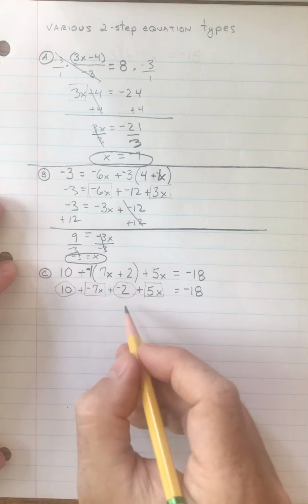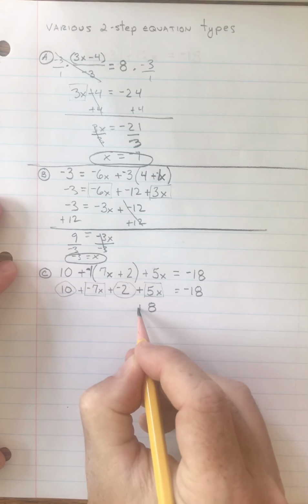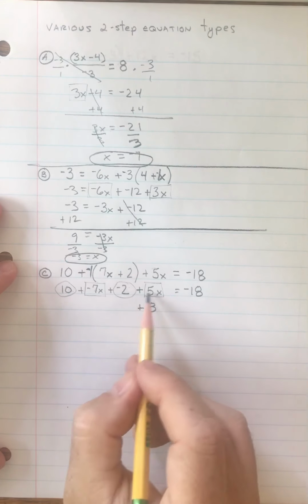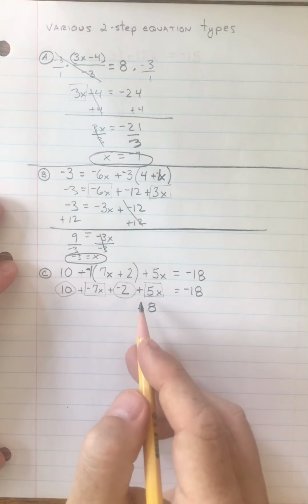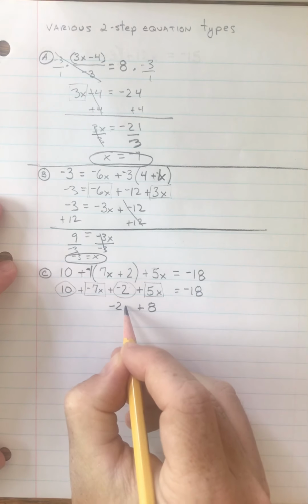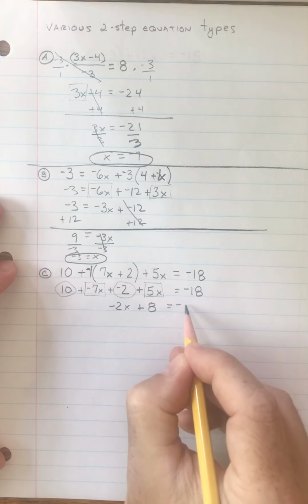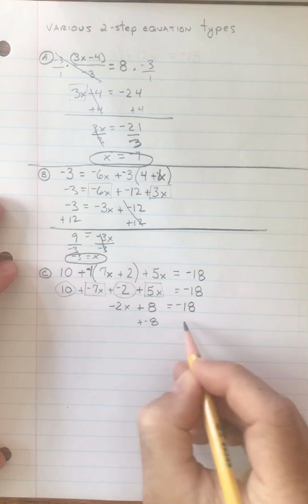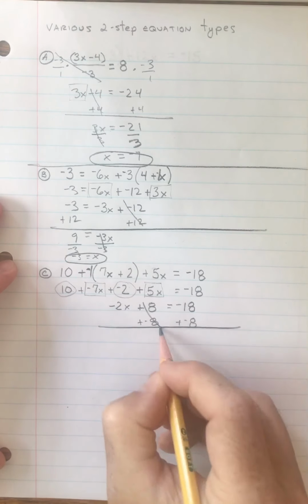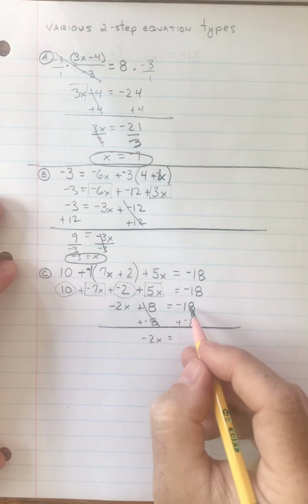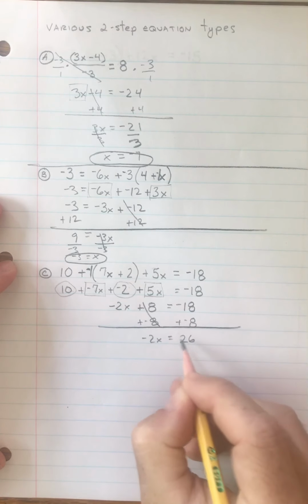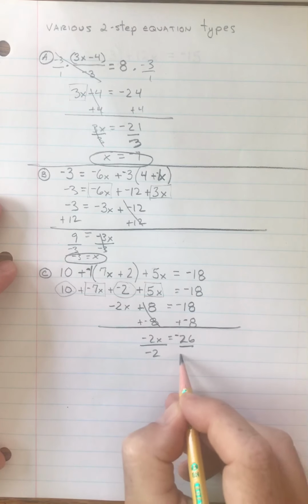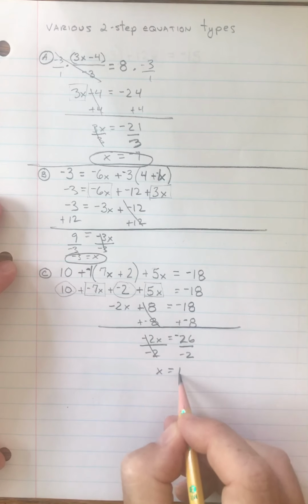Okay, so 10 plus -2, that's 8. Positive plus negative, remember you have to subtract. And I'm going to add these 2 coefficients. Well, -7 plus 5 is -2, and I'll put the x on there. Now this is looking like something I'm familiar with. It should be to you also. All right, so I'm going to add -8, add -8. Cancels, I get -2x equals 18 plus 8 is 26. Stays negative because they're both negative here. And I'm going to divide both sides by -2. Cancels, x equals 13.